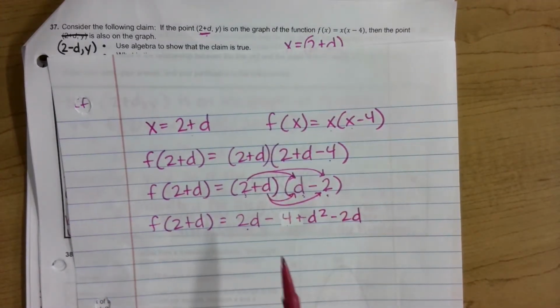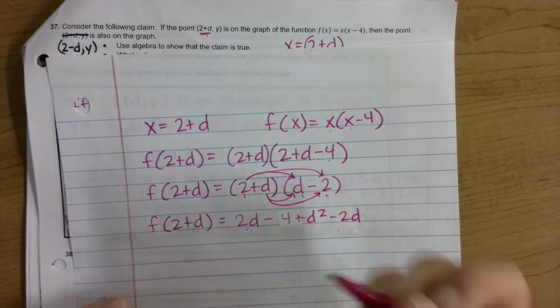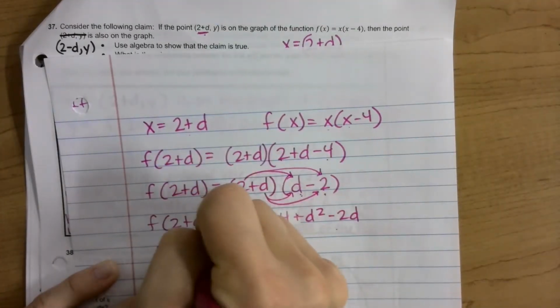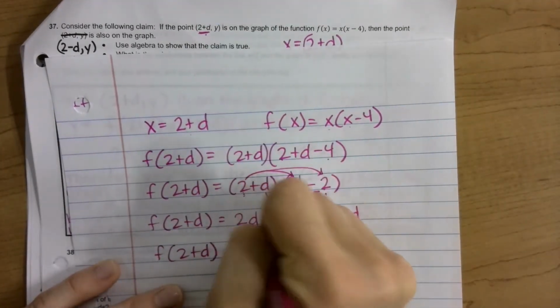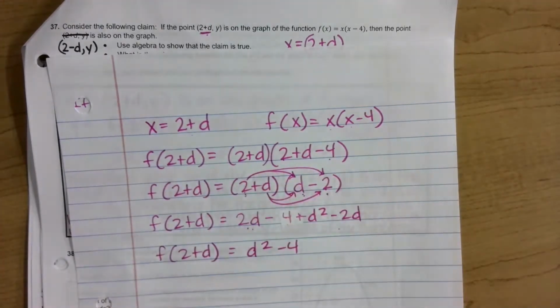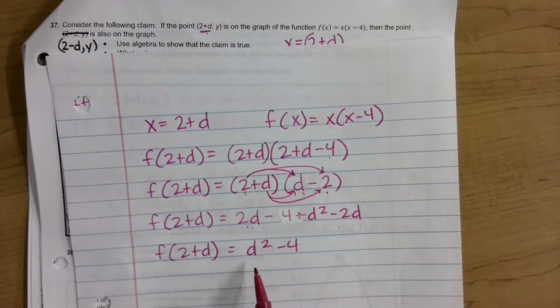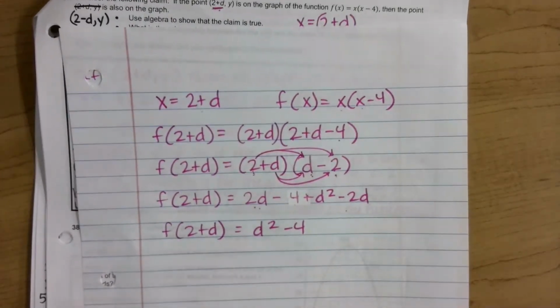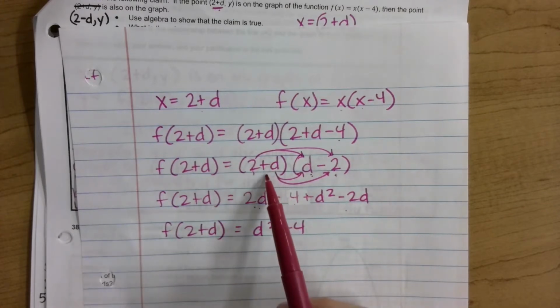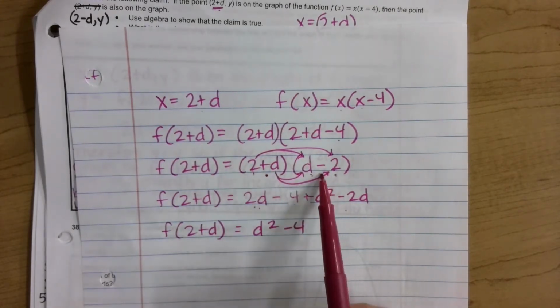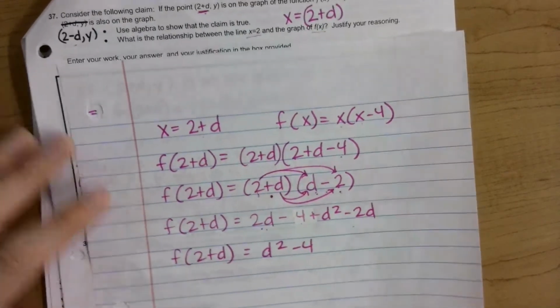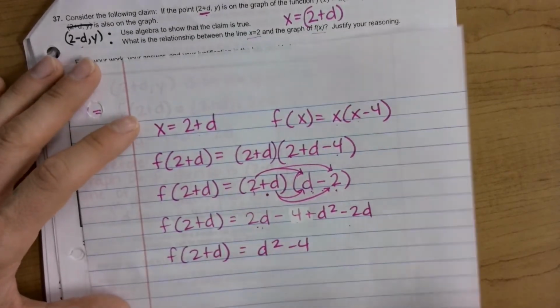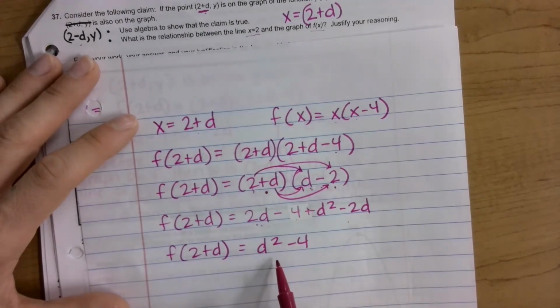Now we can combine our like terms. 2d minus 2d cancels out. f of 2 plus d equals d squared minus 4. So now I see that I have a quadratic function. And with a quadratic function, I had both 2 plus d and d minus 2, which would show that this is quadratic with a line of symmetry.